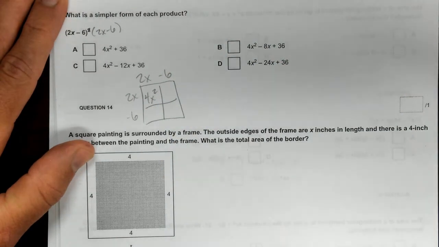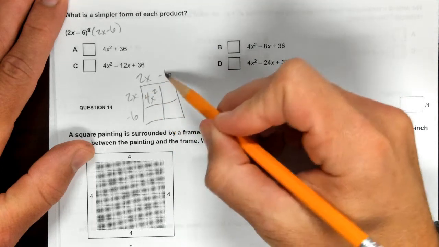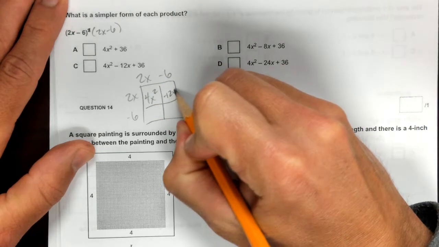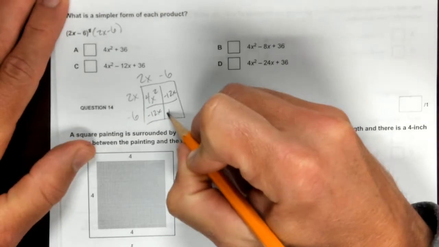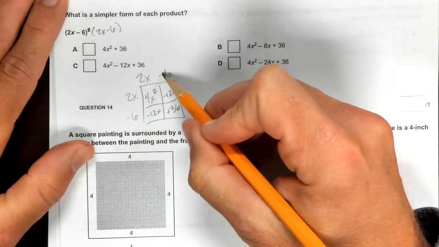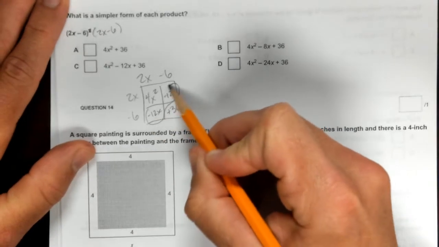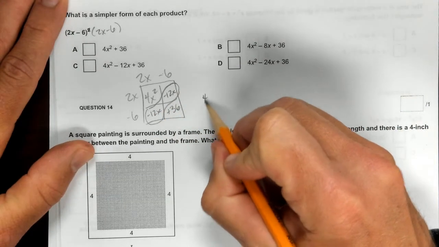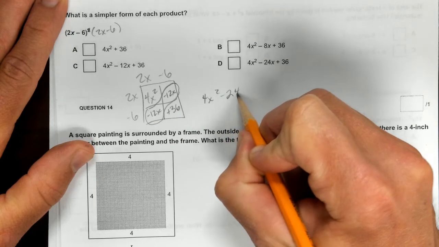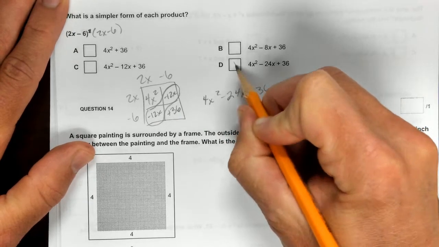Again, we multiply to get inside the box. So 2x times a negative 6 is a negative 12x. Same thing here, negative 12x. And then a positive 36, because a negative 6 times a negative 6 is a positive 36. We're going to combine like terms. You got 4x squared minus 24x plus 36.